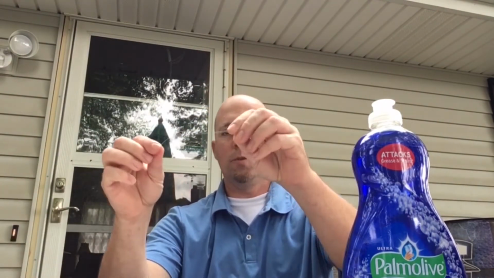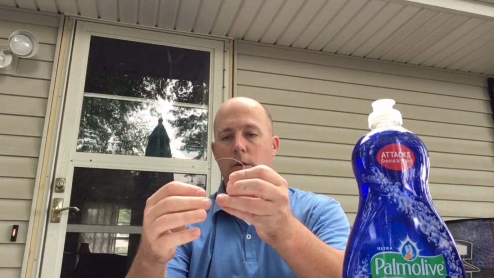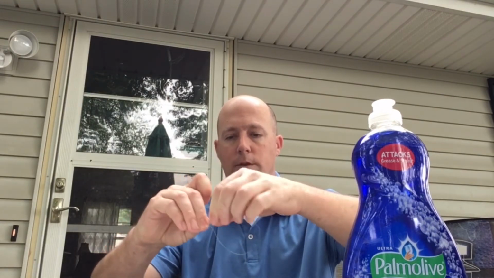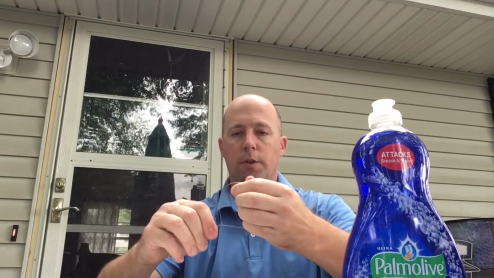Okay, the next one I'm going to use my wire. I'm going to use a wire hanger, or if you have any of this wire that I had in my toolbox. And first we'll try this in the hand soap, sorry. So again, you can see the surface tension. Sometimes it'll show like a rainbow color. And it's popping. That one started a little bit better.